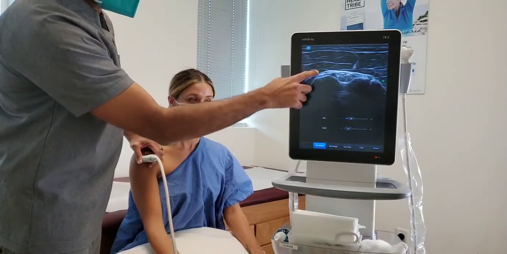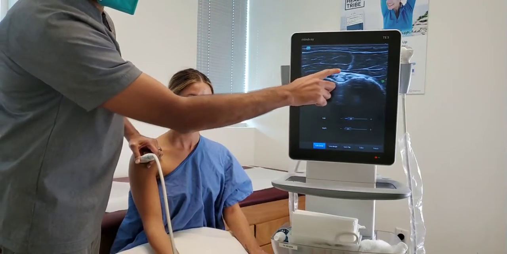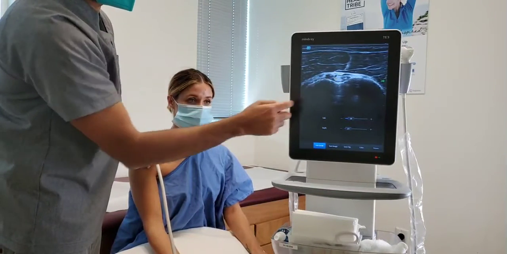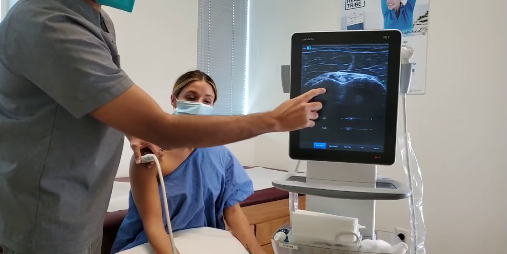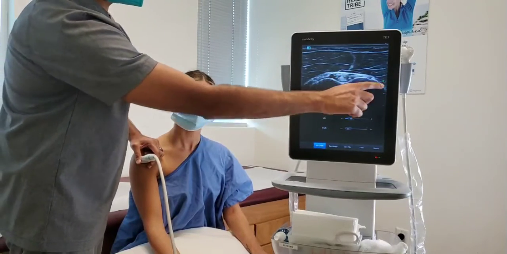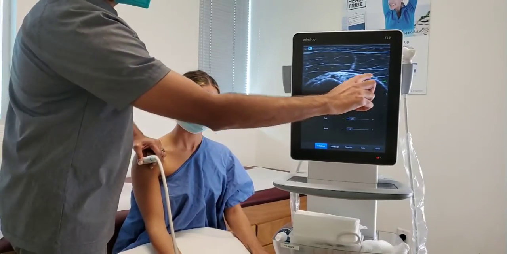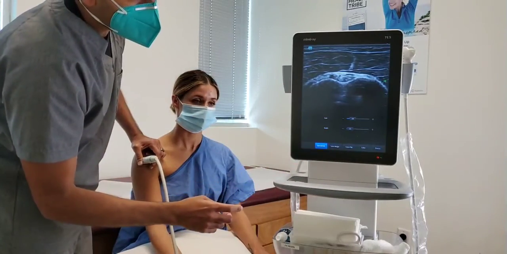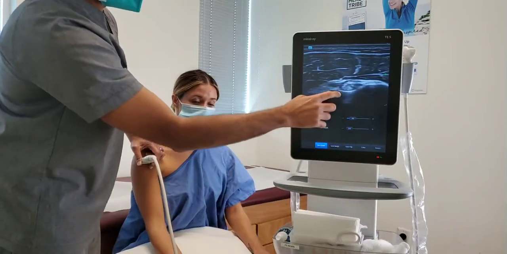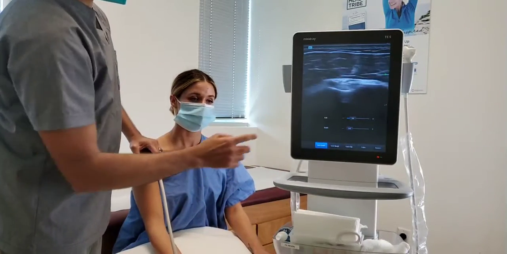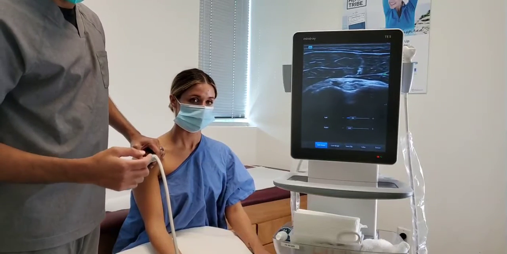Other structures like muscle that we see here are darker. Other structures like ligaments and tendons could be darker than the muscle, but brighter than the muscle, but not as bright as the bone underneath. So what we're looking at here is the bone, or the arm bone there, and we're looking at the biceps tendon. So this round structure right here is the biceps tendon in cross section.